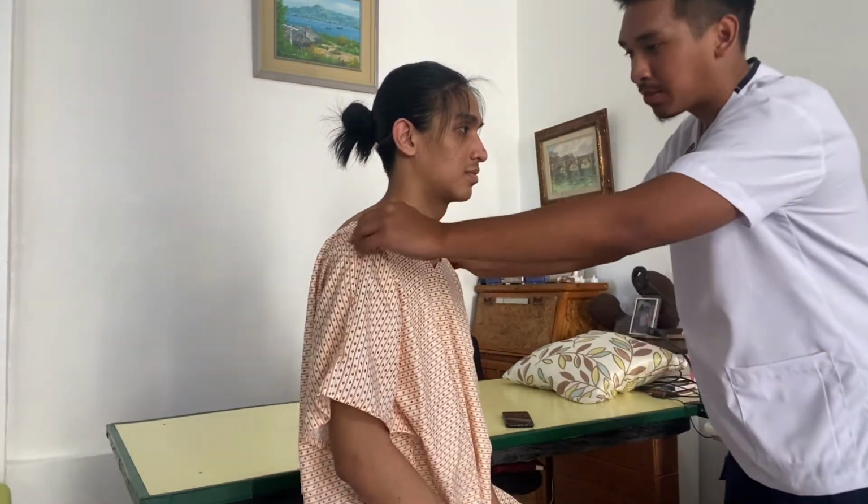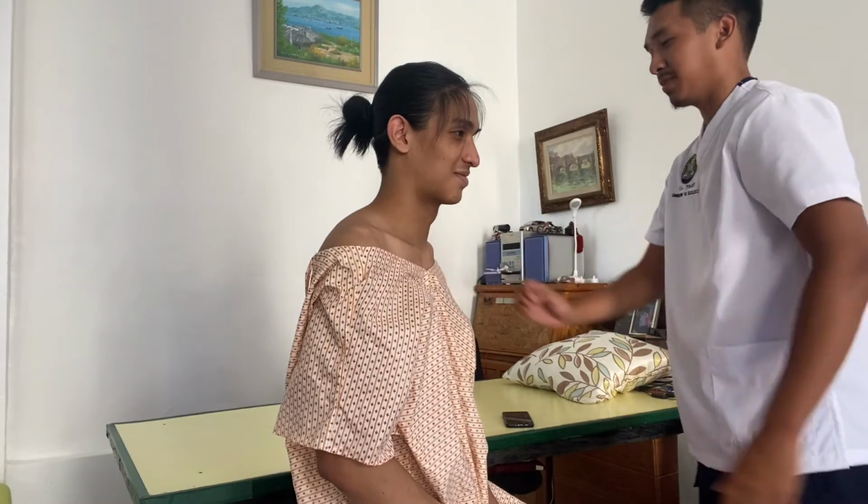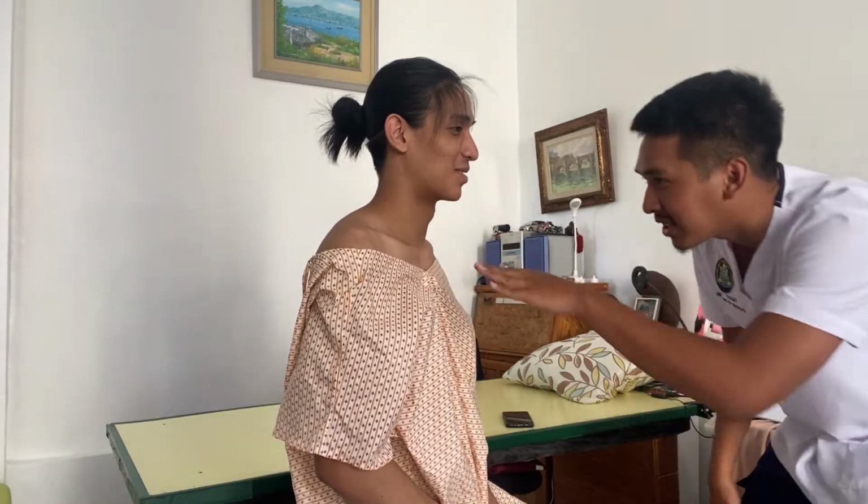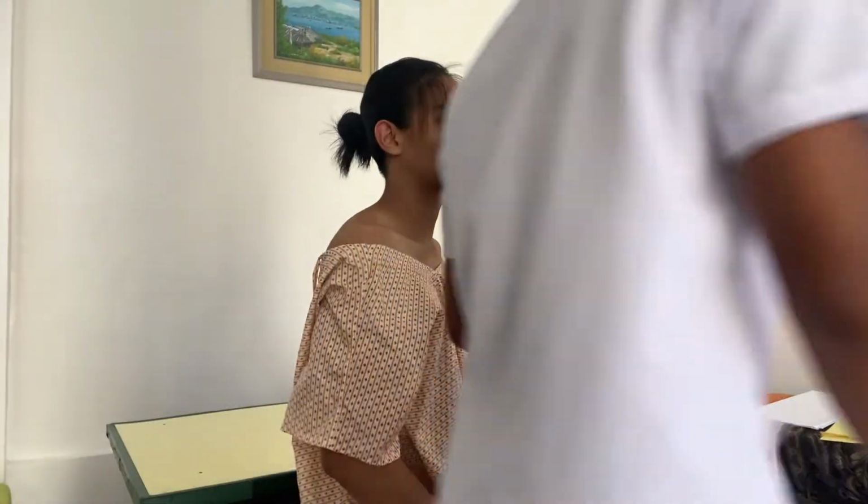Okay, now sir, I'll be assessing your shoulders. We'll inspect it first. As I've noticed, it's symmetrical, and there's no swelling, no muscle atrophy also.